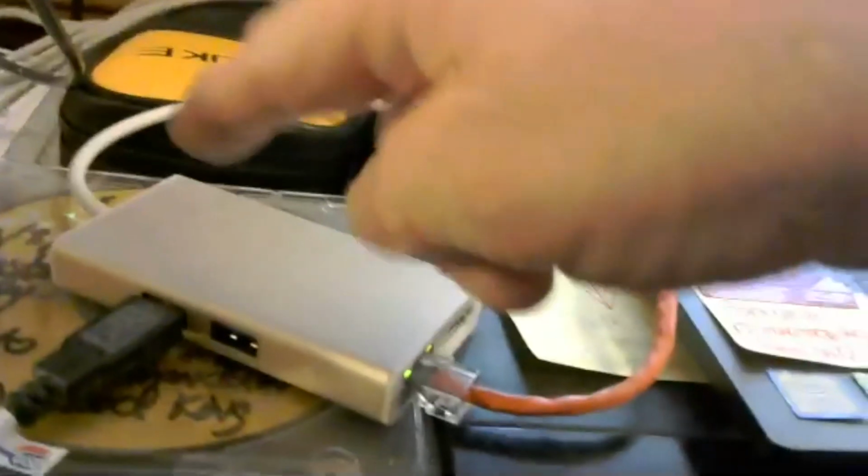And that company J5 Create, they're a good company that has a lot of variety on different port features that you can get coming out of one port, and it will give you a lot of things there. That's a very powerful little box to give you all of that out of one port.